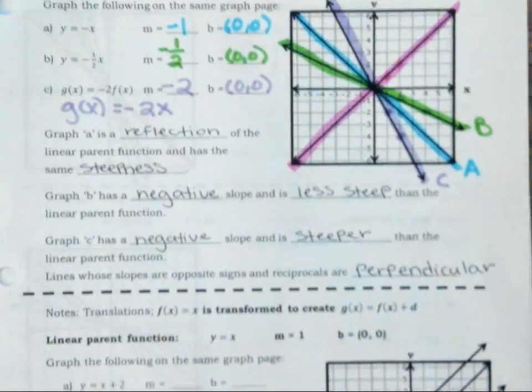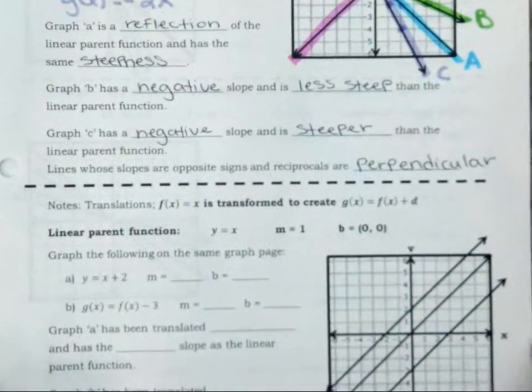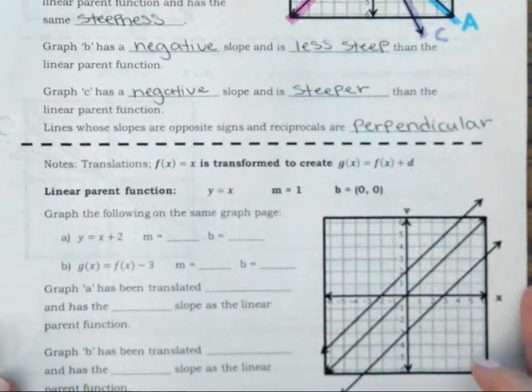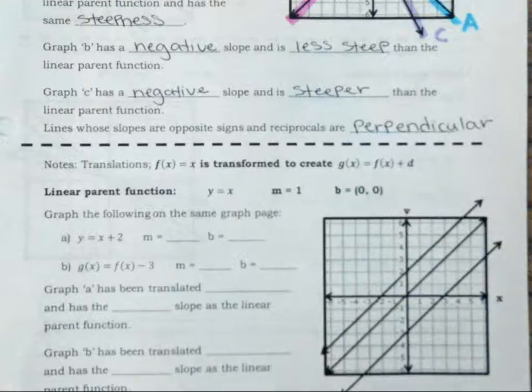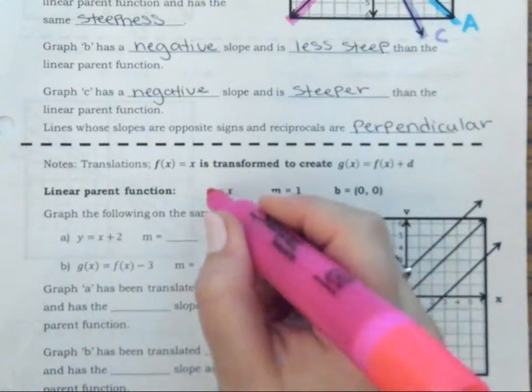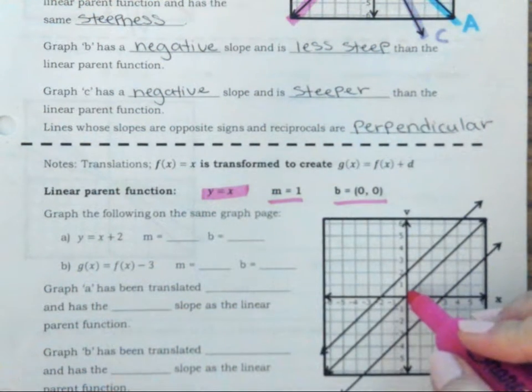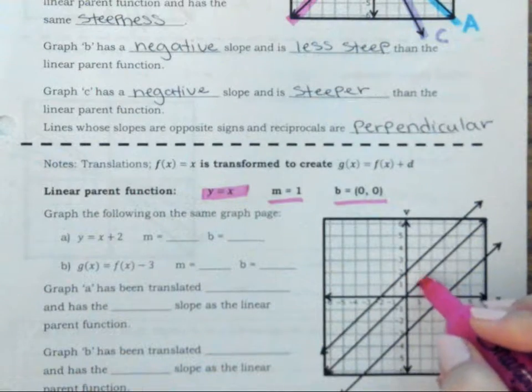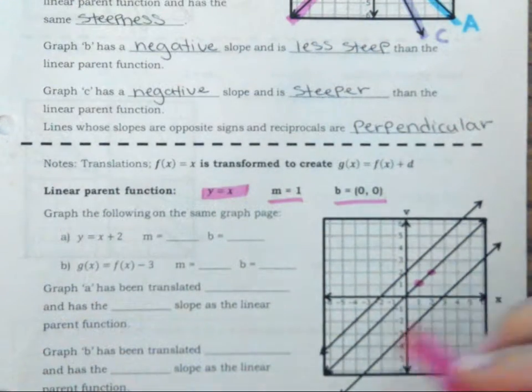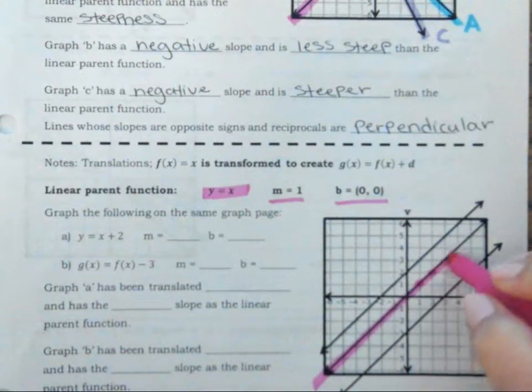All right. Last one. Now we've been talking about our slope changing, but here we're going to have some shifts up and down. So let's start by looking at our parent function. It's still y equals x, which means my slope is 1, and my y-intercept is 0, 0. So if I start at 0, 0 and I go up 1 over 1, up 1 over 1, here is my parent function.